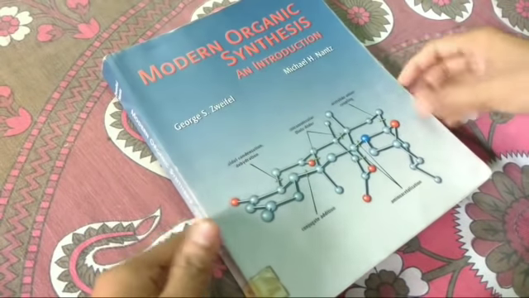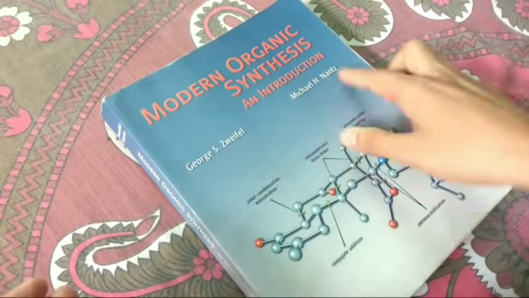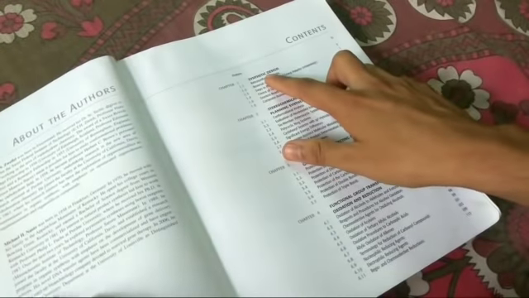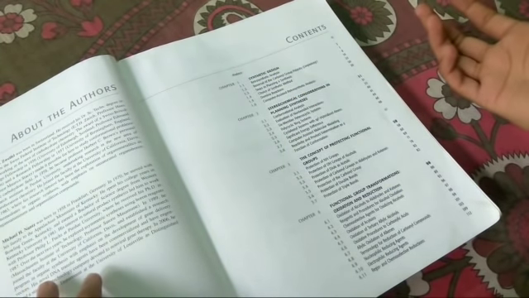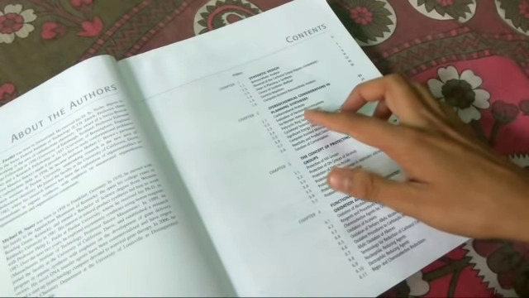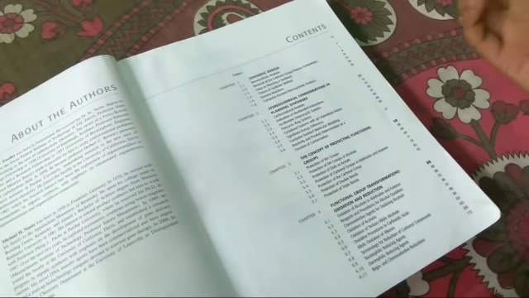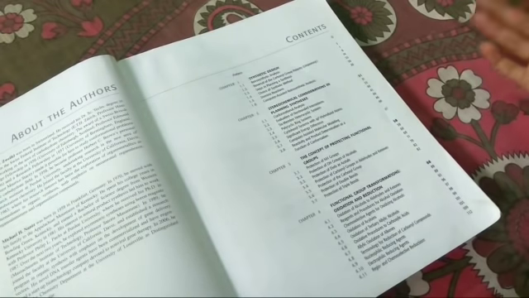So guys, as you can see, this is the book Modern Organic Synthesis: An Introduction by JOyful and Nance. I'll show you the content of this book. There are 9 chapters in this book. The first one is synthetic design, that is the retrosynthetic strategy. The second chapter is stereochemical considerations in planning the synthesis, that is basically the basic stereochemistry, and in this chapter you will get a lot about stereochemistry.